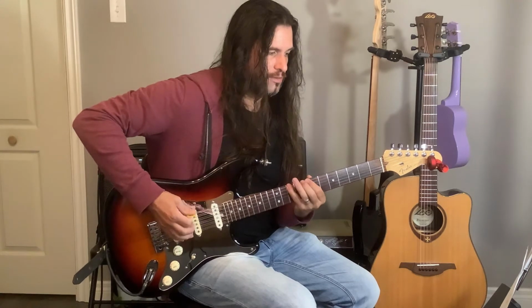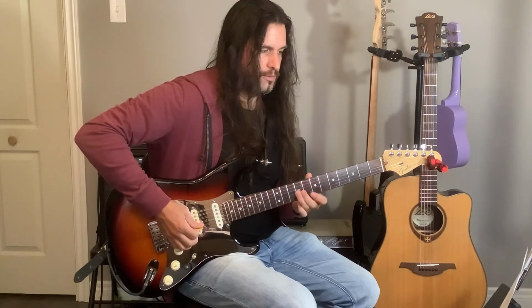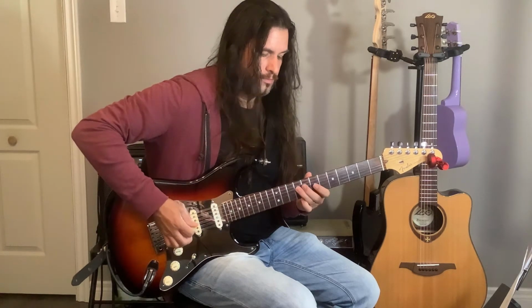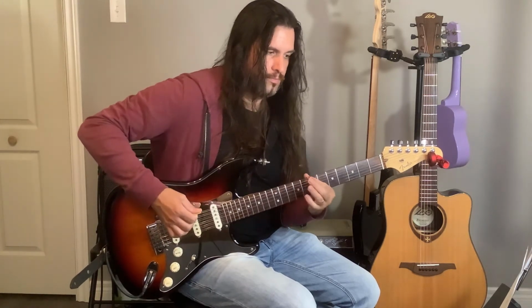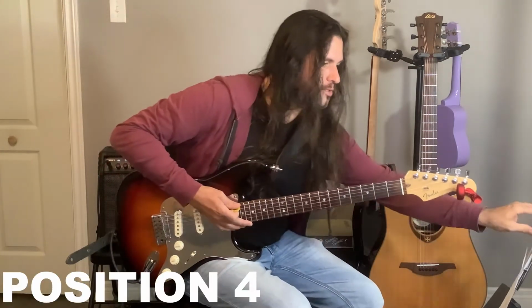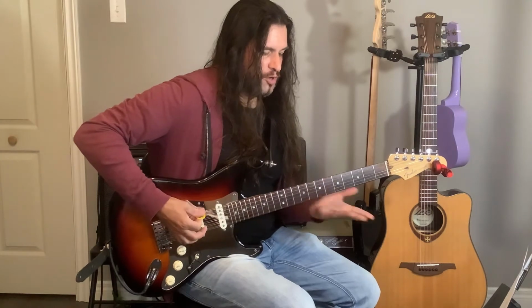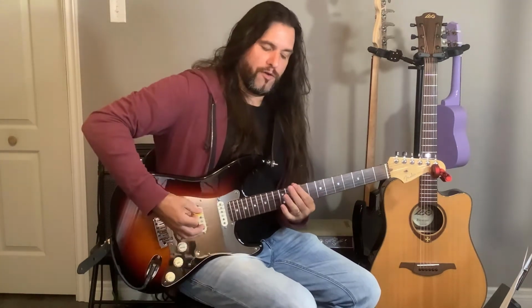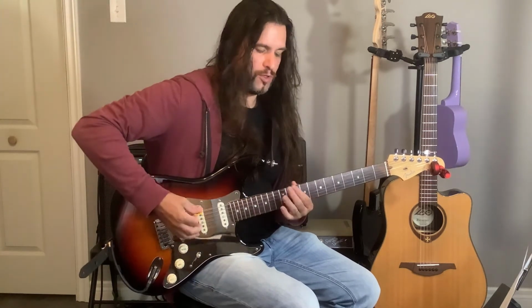Okay, let's play it again. Good. Now, let's move on to the next position here. So, we're going to see position 4. Since we were here starting on fret 7, position 4 is going to start on fret 10 here. So, here we go.